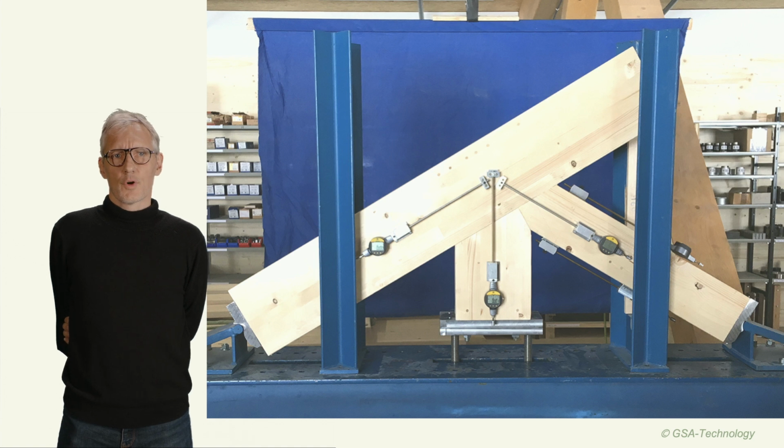Innovation and future-forward thinking are shaping the landscape of timber connections. But the essence remains the same: the right connection for the right application.